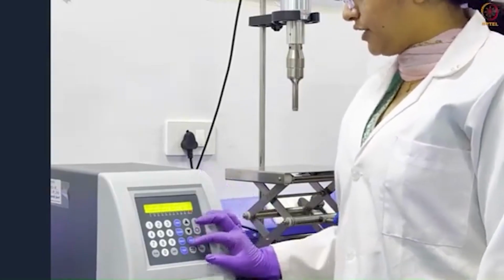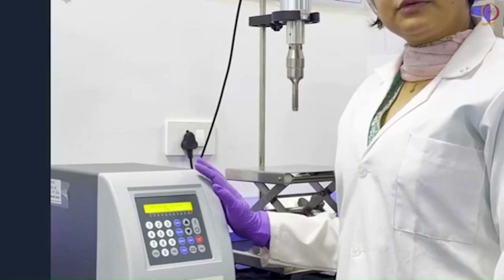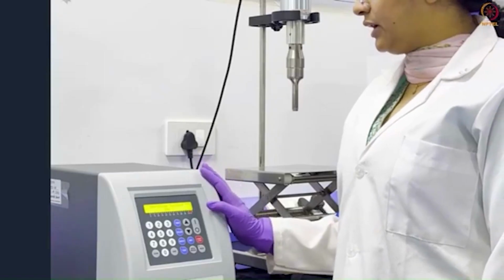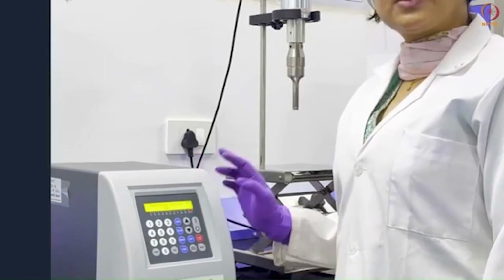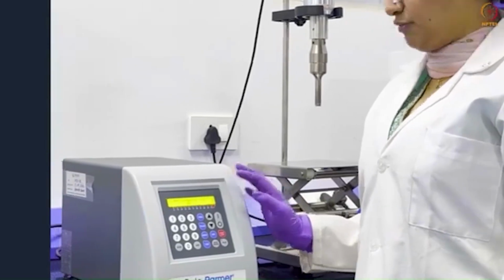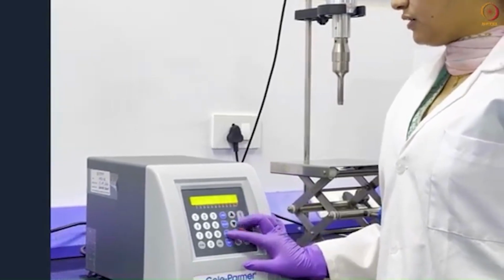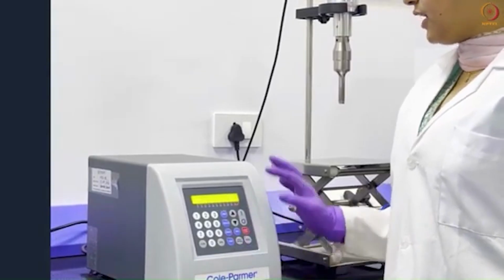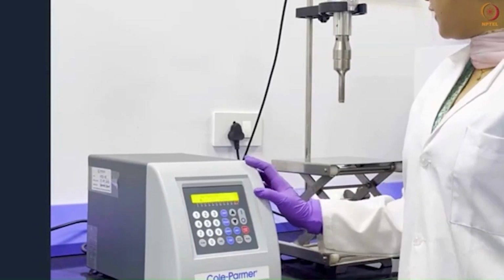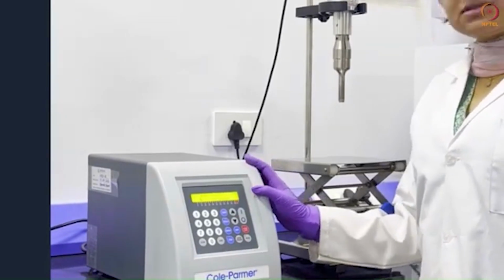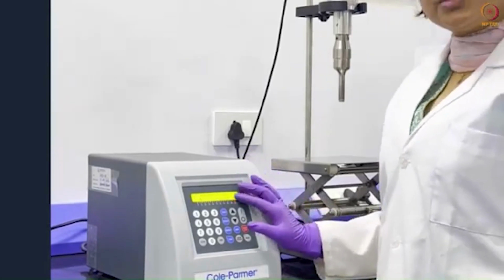Then here is the amplitude. We can set this amplitude from 0 to 100%. This amplitude is the strength at which the ultrasonication happens. Now here the last one is energy. It is the amount of energy transferred into the system, which can be shown here in joules.